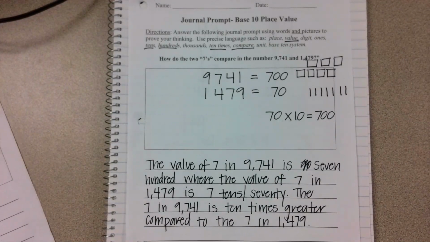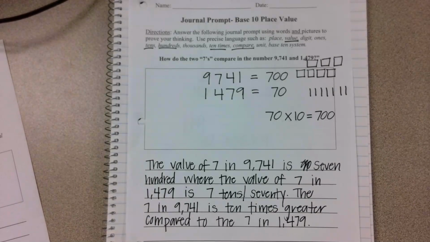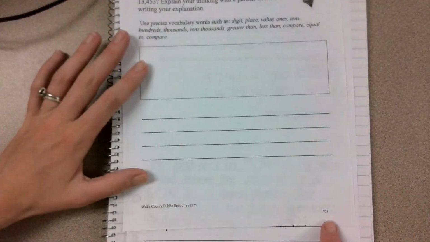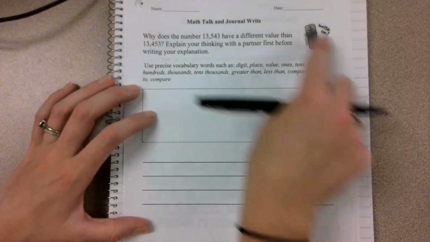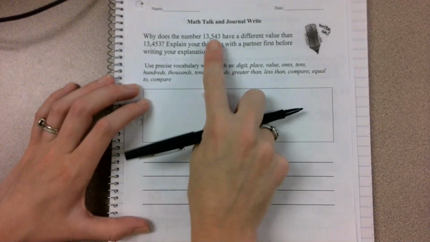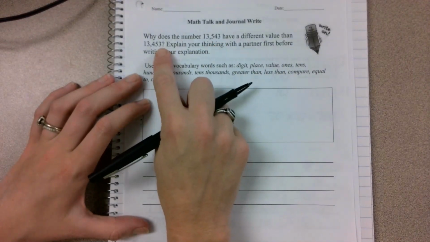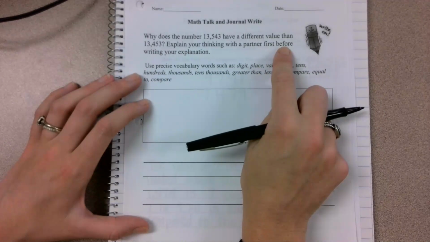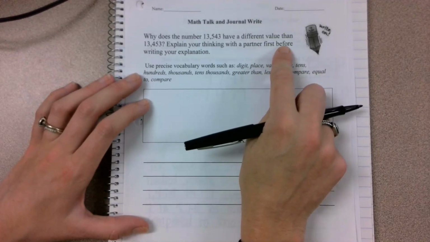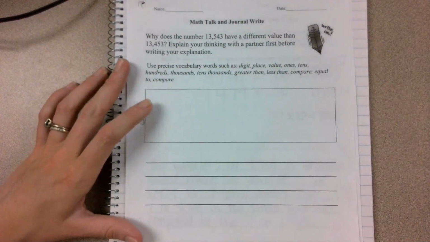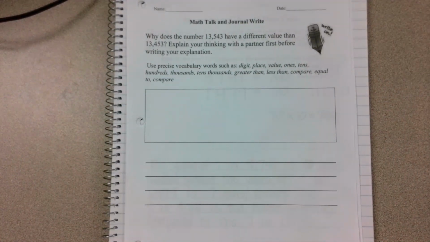So what I want you to try to do, and I know these notes are not perfect, as you are learning, I am learning, and we are going to get better each day, is page 131 by yourself, okay? Why does the number 13,543 have a different value than 13,453? Explain your thinking with a partner first before writing your explanation. Your partner could be someone at home, your neighbor, or if you want, I could try to talk to you, but use precise language and then come back with it tomorrow for class, and we will go over it.